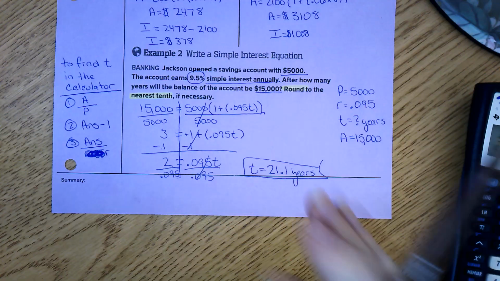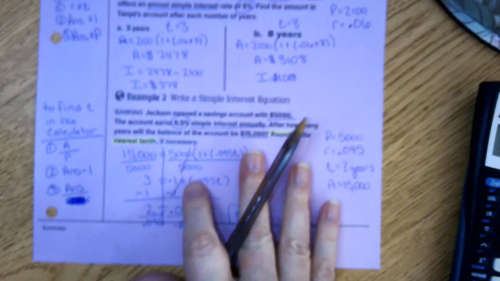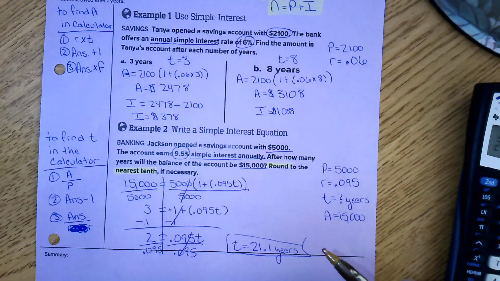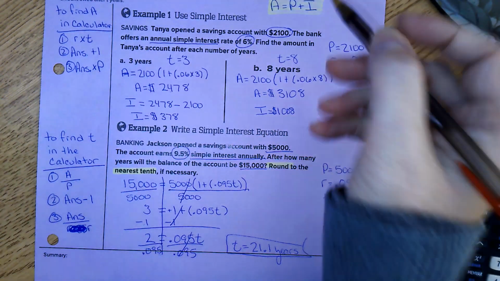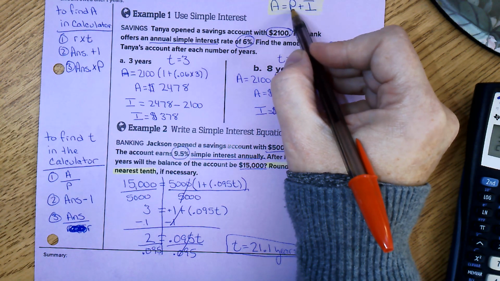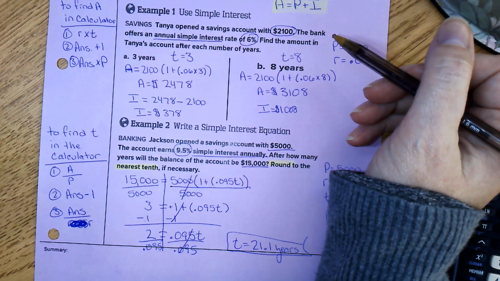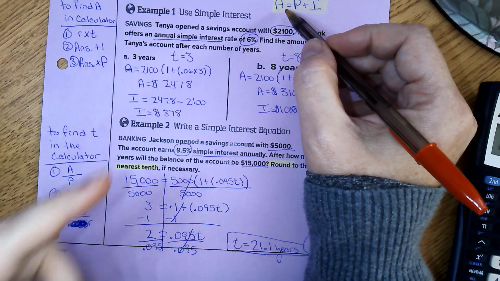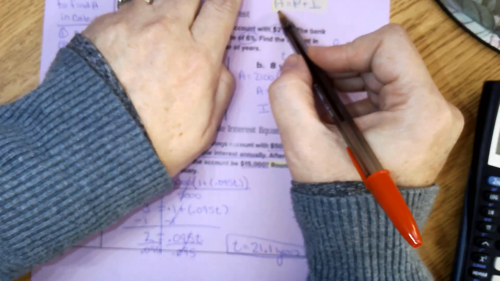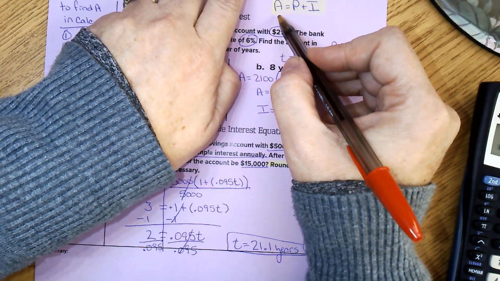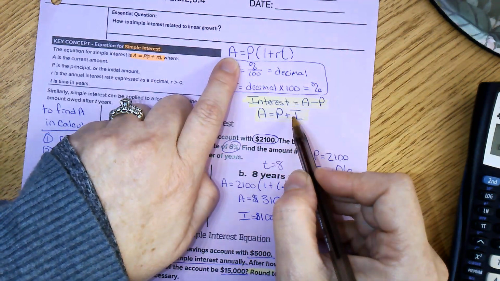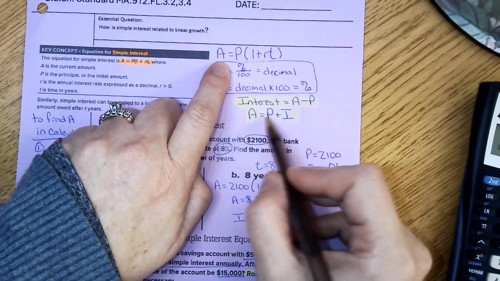But here's the thing: we know that A equals P plus I. So instead of having A on the left, you could have P plus I, because it equals the same thing.